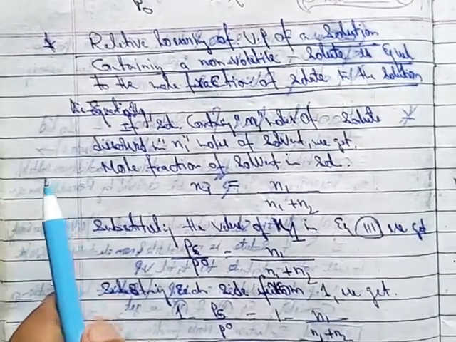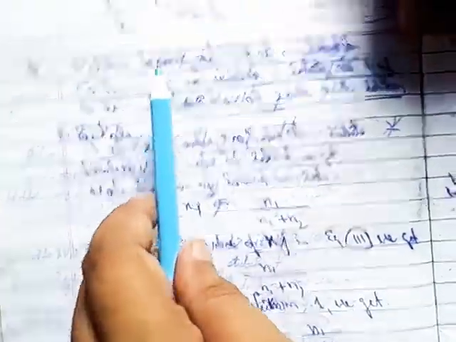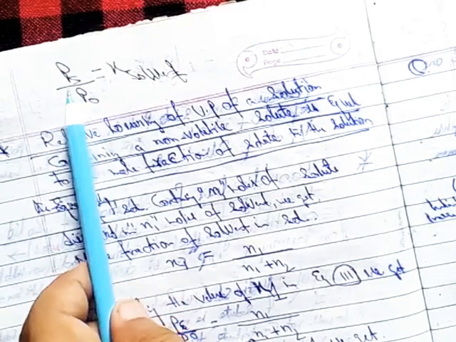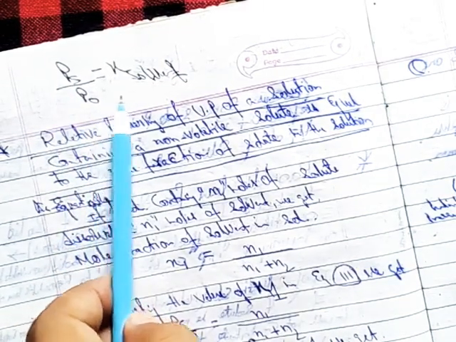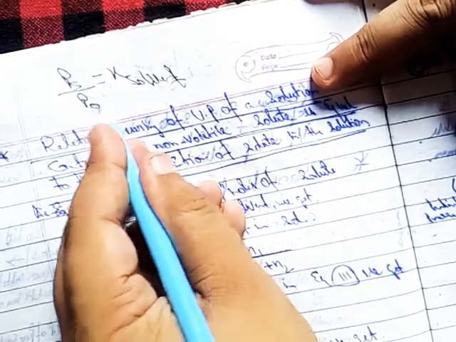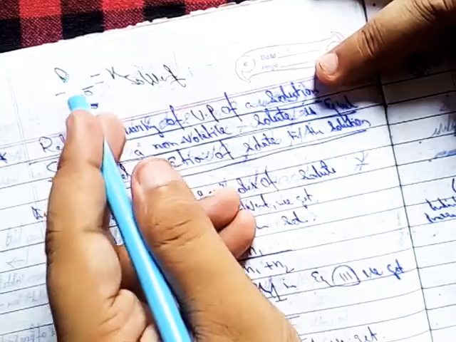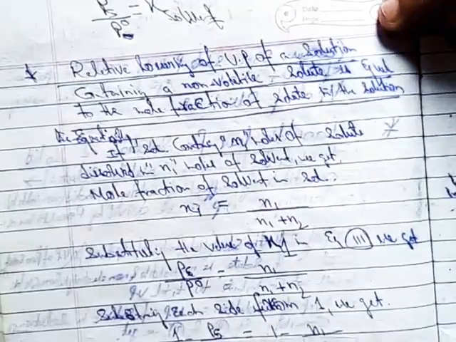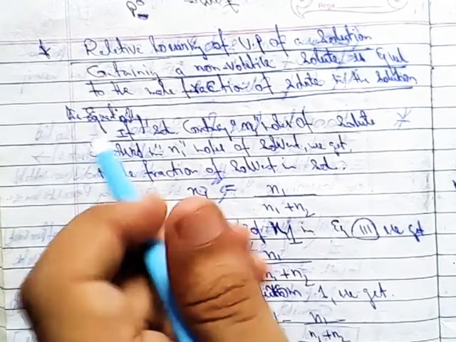Now we are proceeding towards one more relation. So keep in mind what we have from Raoult's law for a non-volatile solute: Ps by P naught, where P naught can be written above, though sometimes we see it below, is equal to X solvent, the mole fraction of solvent. So there is a relationship established here.